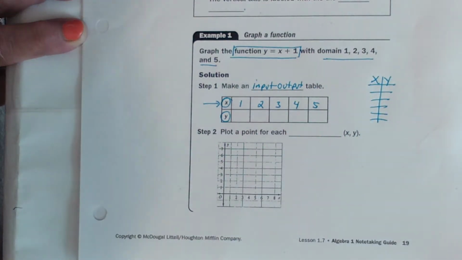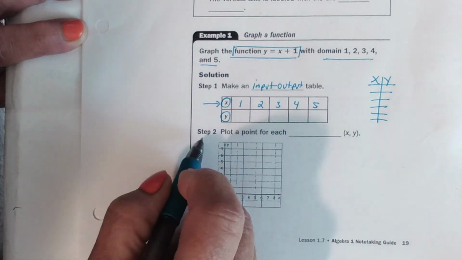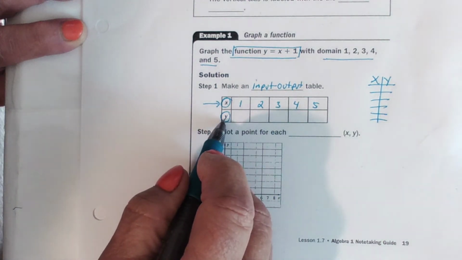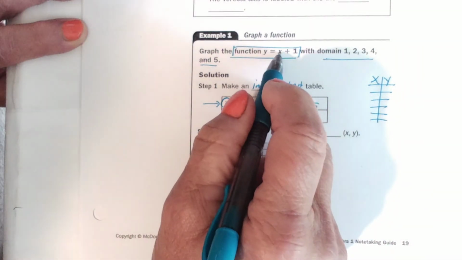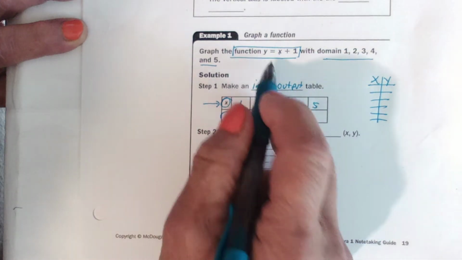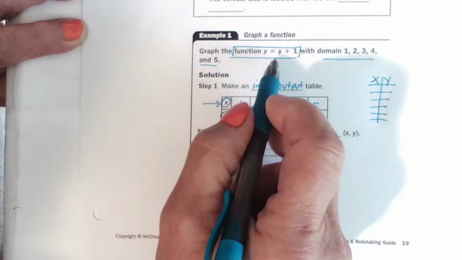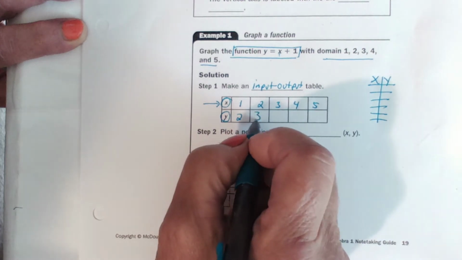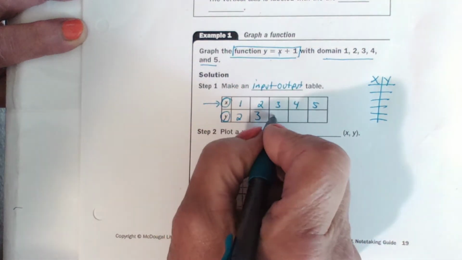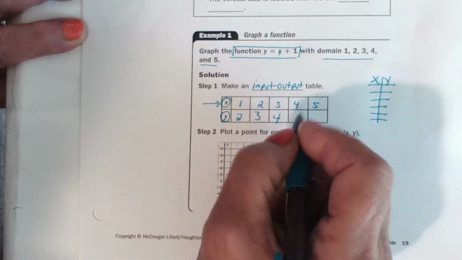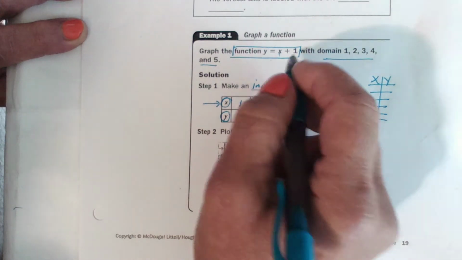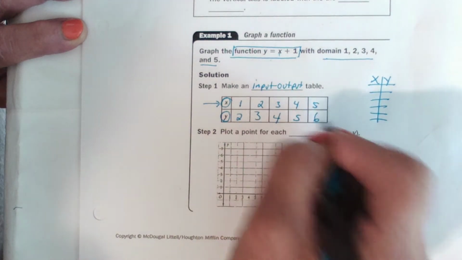It doesn't matter. So now you have to find your y values. So you go to this, and for x is 1, 1 plus 1 is 2, 2 plus 1 is 3, 3 plus 1 is 4, 4 plus 1 is 5, and 5 plus 1 is 6.